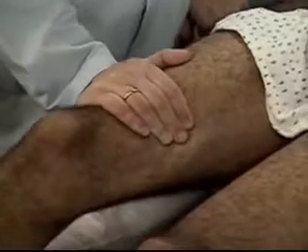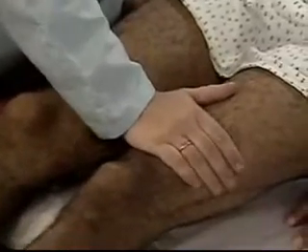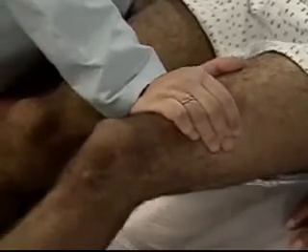Assess muscle strength in the legs. Relax. Test hip flexion by placing your hand on the patient's anterior thigh and providing resistance. Relax. Then test hip extension by placing your hand on the patient's posterior thigh and providing resistance. Push your thigh down against my hand.